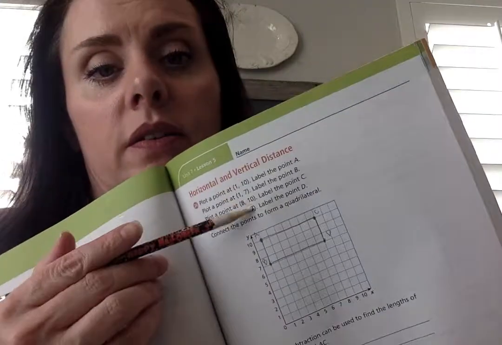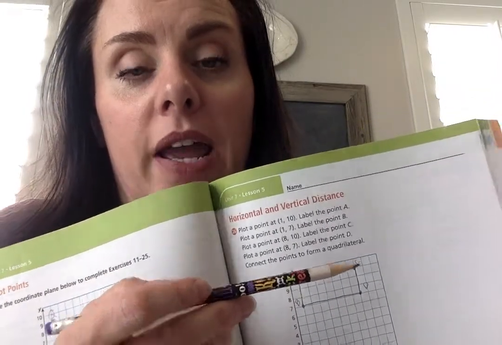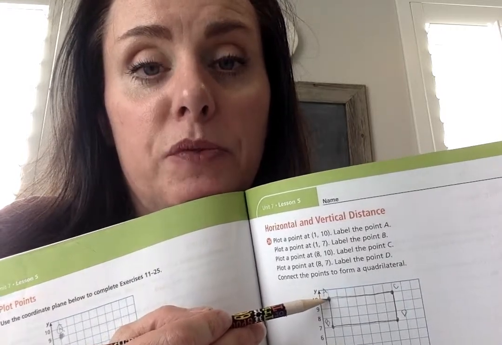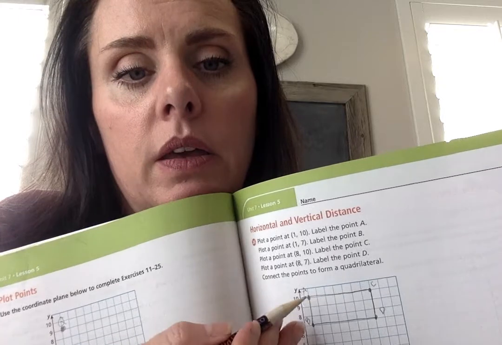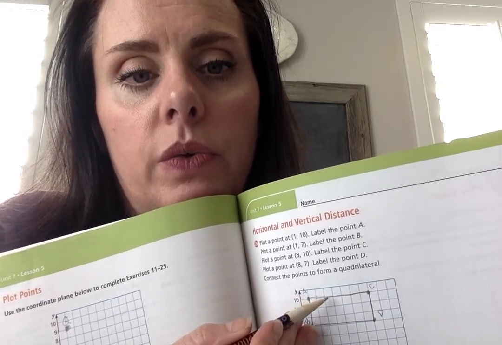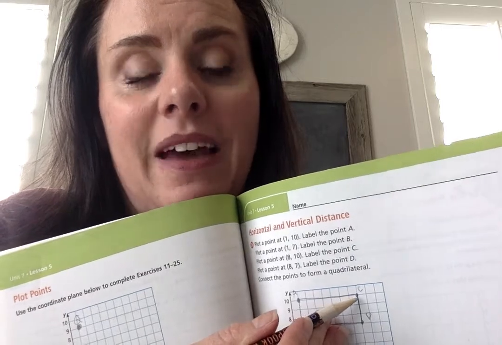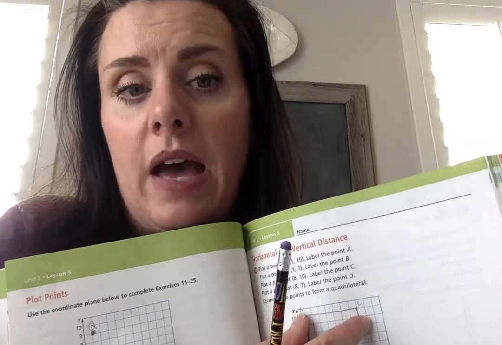That's for AB. But now let's take a look at AC. AC goes a different direction. AC goes from left to right. So if we want to subtract, well, first let's count. We could count the length. Let's see, we've got 1, 2, 3, 4, 5, 6, 7. That's what I'm counting. 7 units is the length of that line.